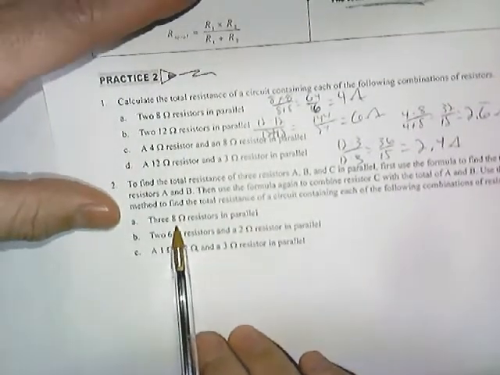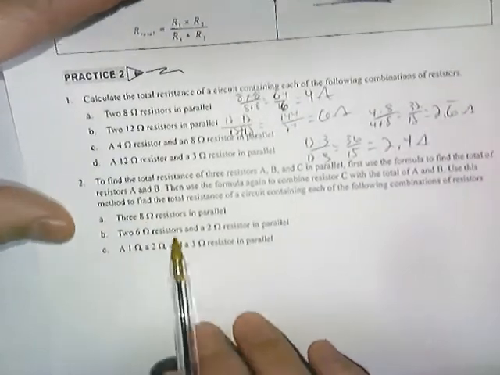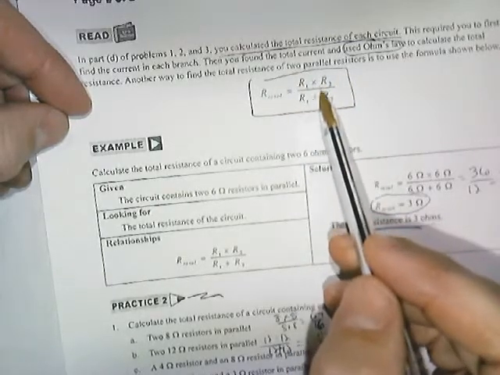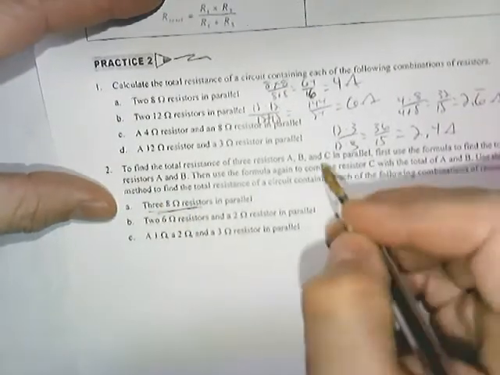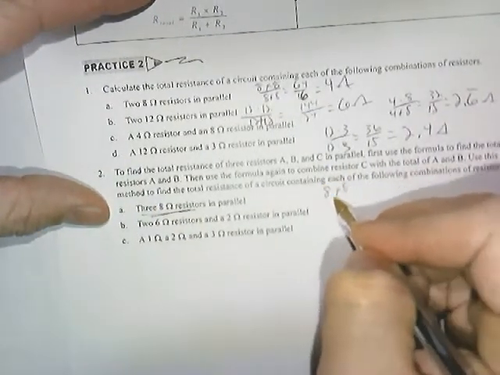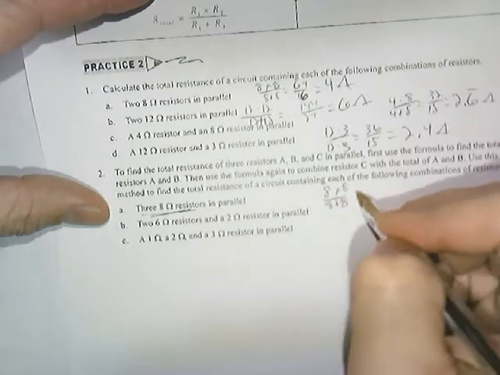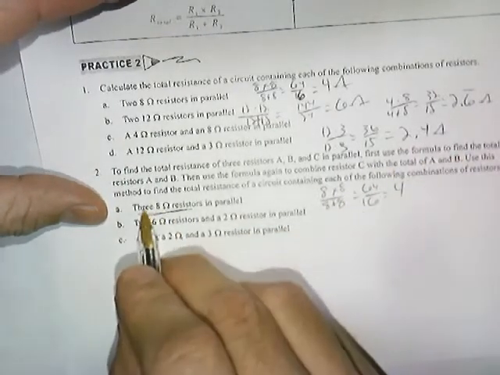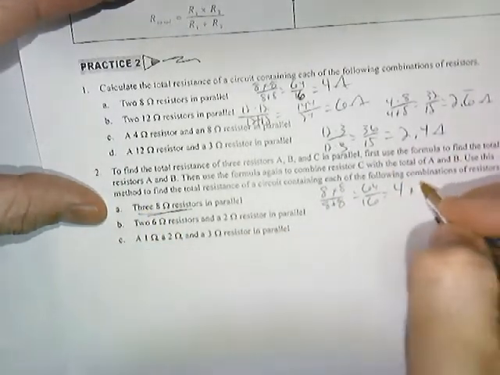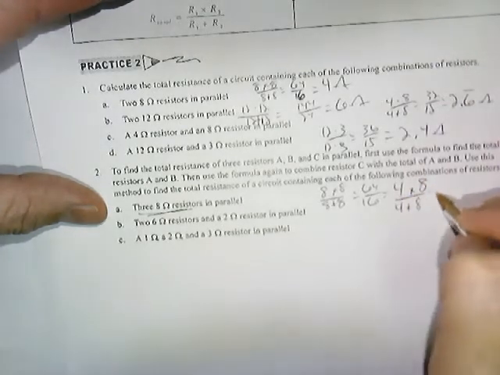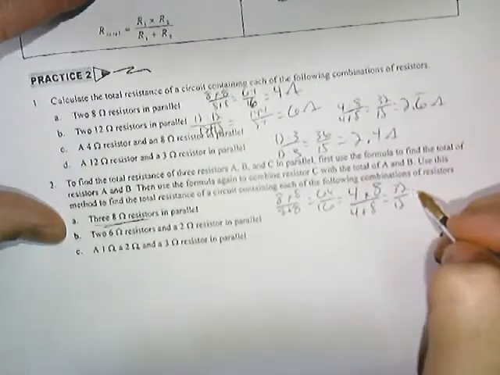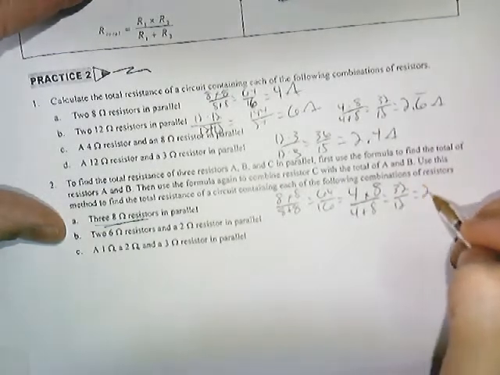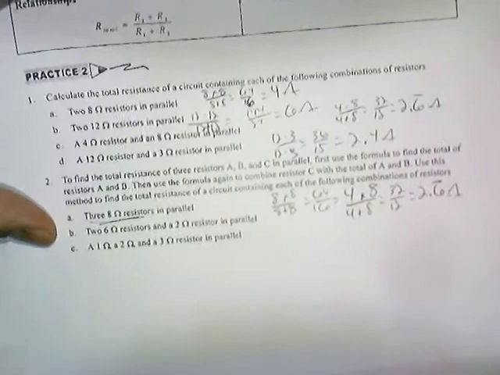So let's do the 3 resistors, and this one will challenge you a little bit, but let's get this done. 3 8-ohm resistors. Well, I can only do 2 at a time. That's the key here. I can only do 2 at a time. The bell's going to ring, so I'm going to pause here in just a second, but I'm going to keep showing you the work. So 3 8 ohm resistors. Here I have 8 times 8 over 8 plus 8, which is 64 over 16, which is 4. But that's only 2 of them. I still have another one. So I'm going to take 4 times 8 over 4 plus 8. So here I have 32 over 12. And I get 2.6 repeating ohms total resistance.